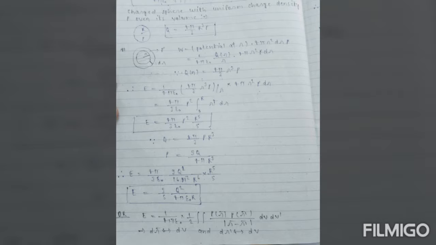The work done will be equal to potential at r times the net charge that I have brought in, and that will be 4 pi r square dr is the volume times rho.